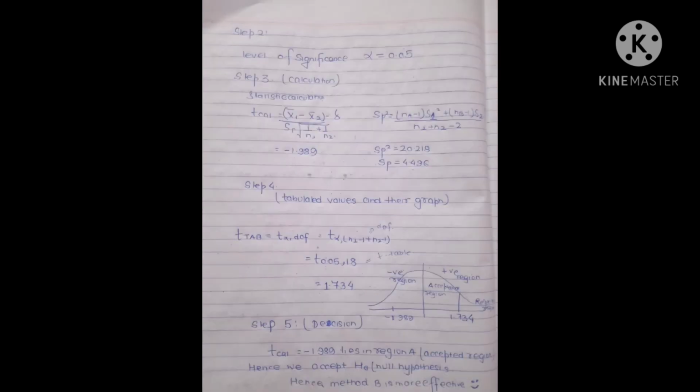Now in step 2, level of significance alpha is equal to 0.05. Now in step 3 we have to calculate the test statistic. For that the formula is: t calculation is equal to x bar 1 minus x bar 2 minus delta upon Sp root under 1 by n1 plus 1 by n2. Here delta is the right part of the hypothesis, that is 0, and Sp is the combined standard deviation.